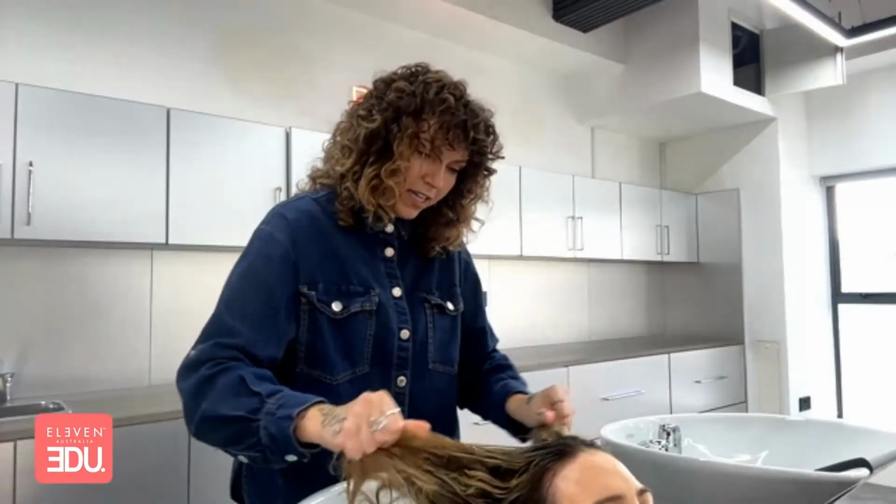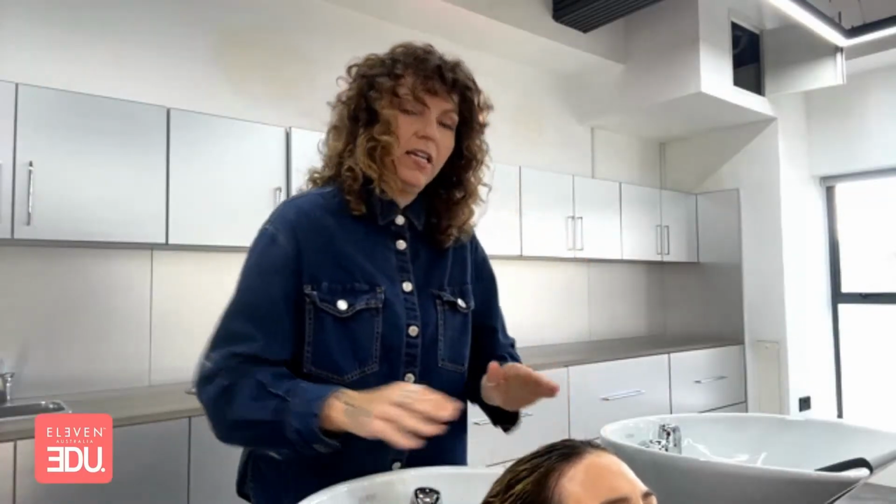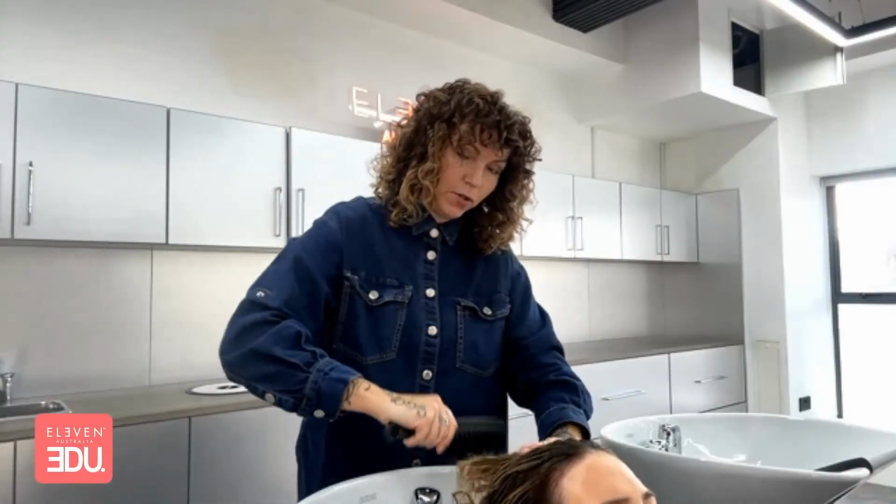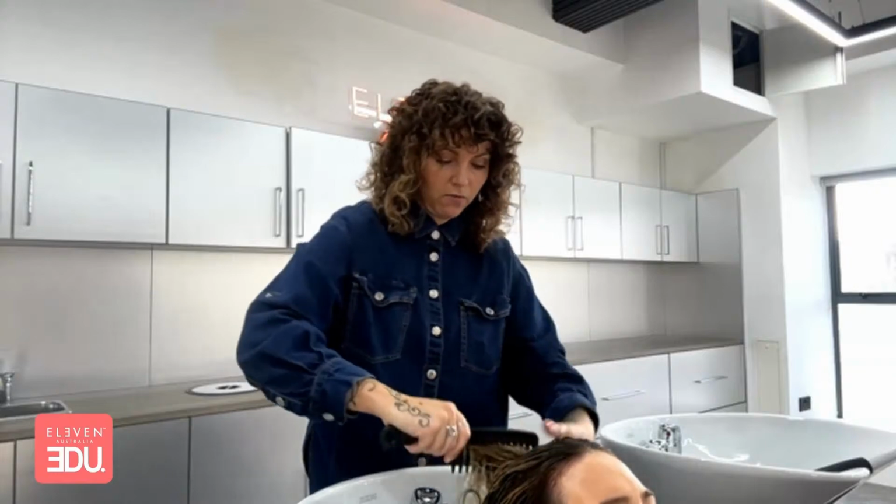So I like to work this in through the hair, literally from root to tip. Normally, I tend to comb it through, leave it for 2 to 3 minutes, just to work right into the hair.